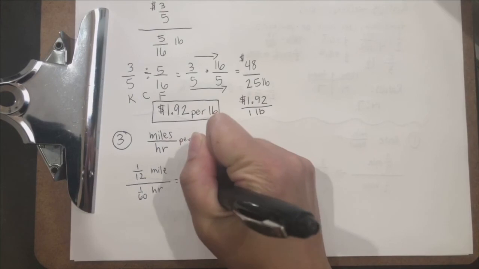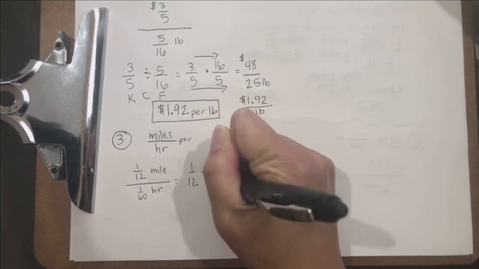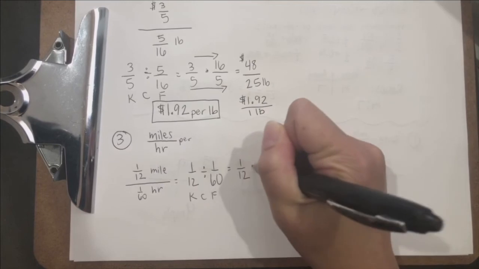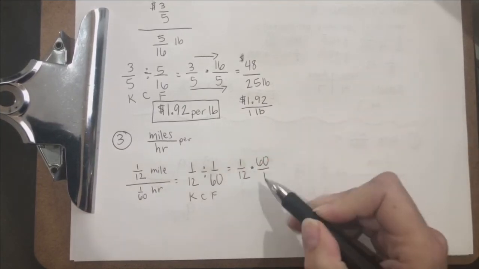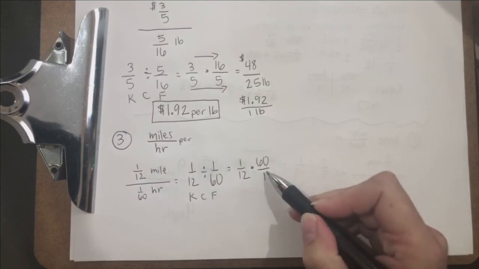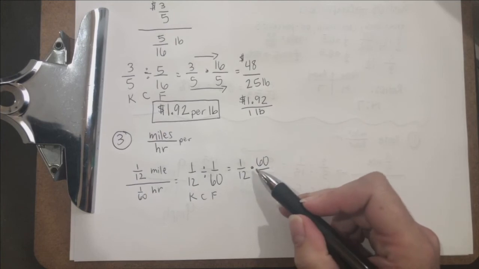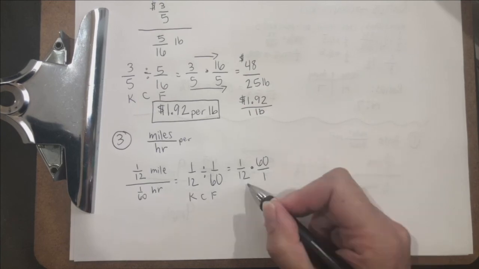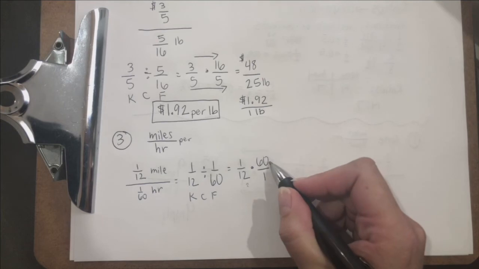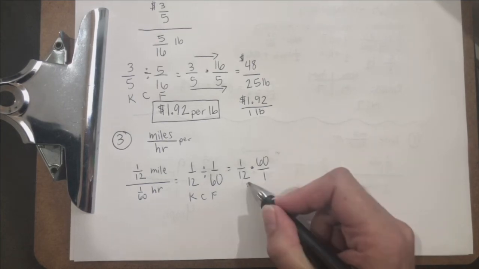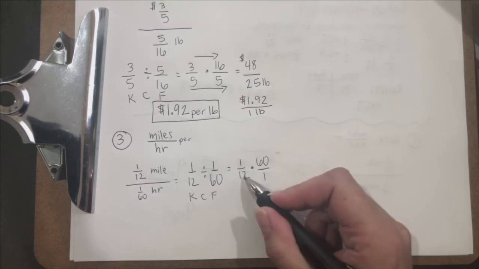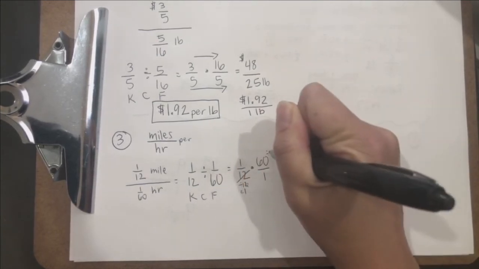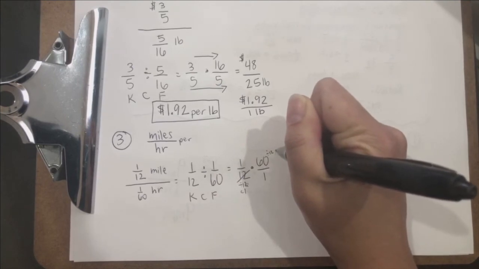So this is 1/12 divided by 1/60th. Keep, change, flip. So 1/12 times 60 over 1. And I didn't do the cross canceling in number 1, but I could have. So let's do cross canceling now. I can pull a 6 out of the 12, and I would have a 2 left over. If I pull a 6 out of 60, I'll have a 10 left over. And both of those are still divisible by 2. So I can actually pull a 12 out of both of these. So we'll divide by 12 and get 1. 60 divided by 12 is 5.